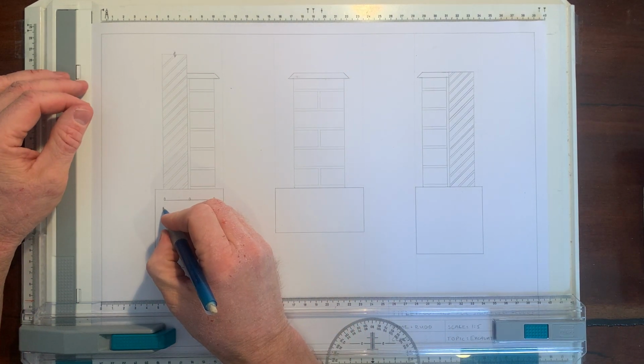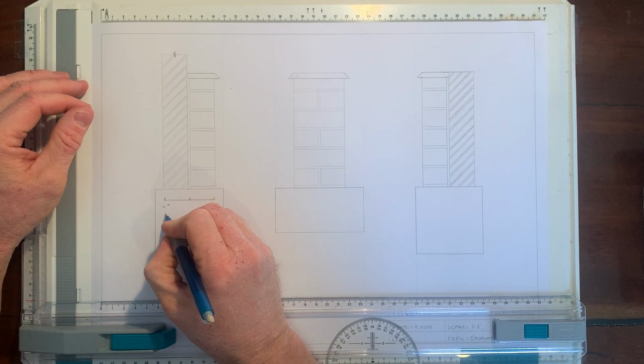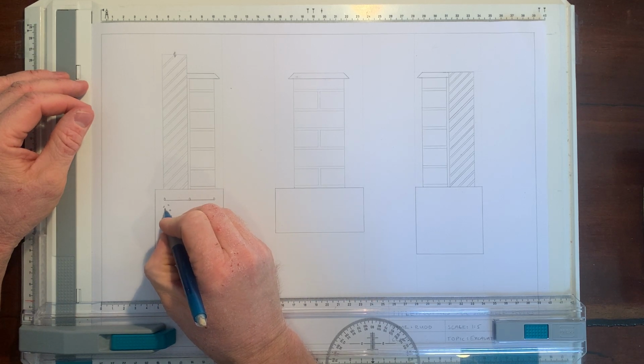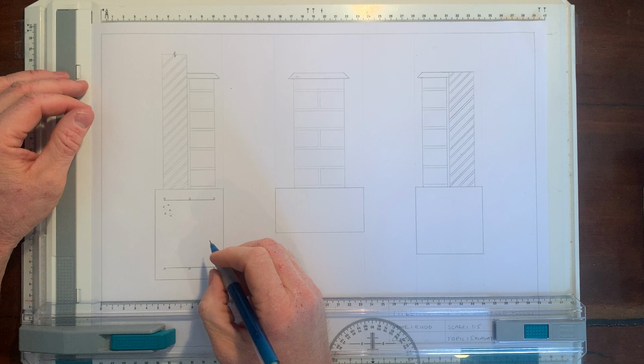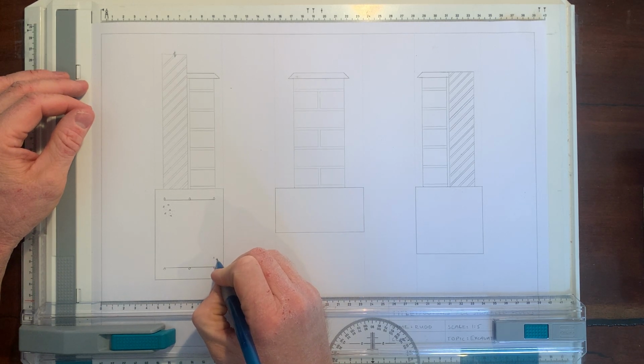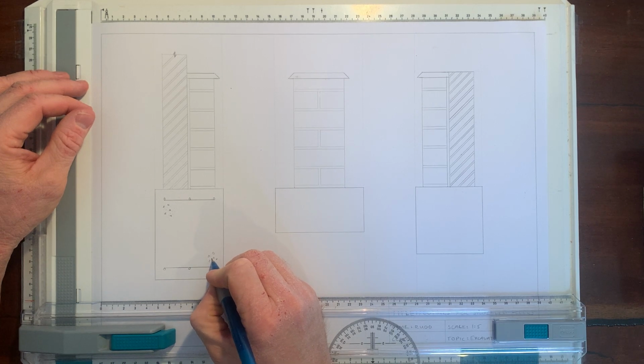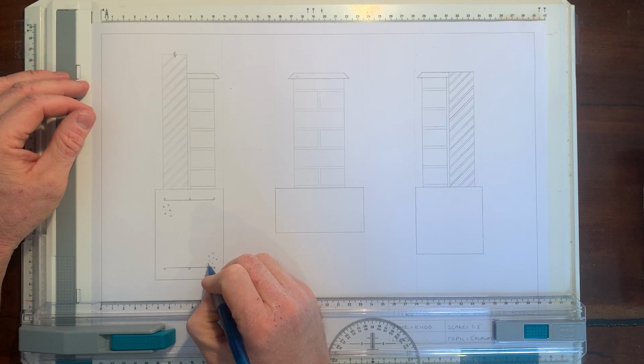And then we've got some little hatching bits here and there, just to signify that we've got concrete, sand, coarse aggregate, a little bit more down here. Hatching very important for our drawing so people know what things are.